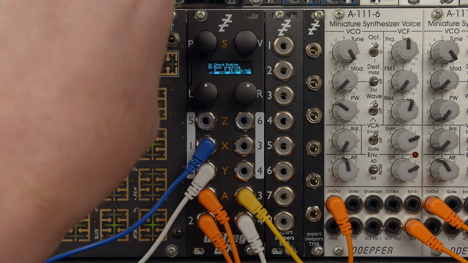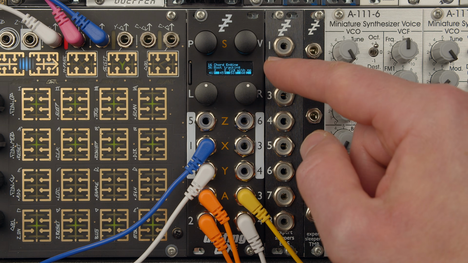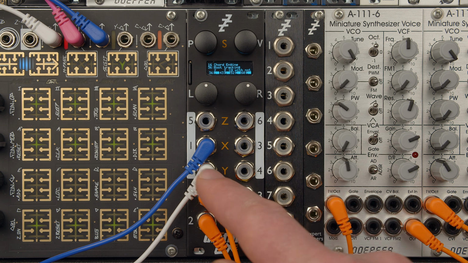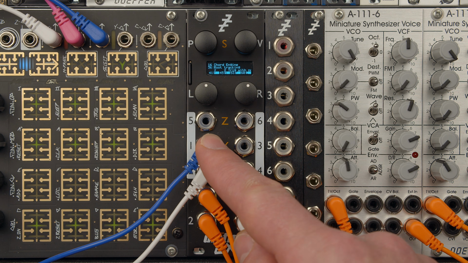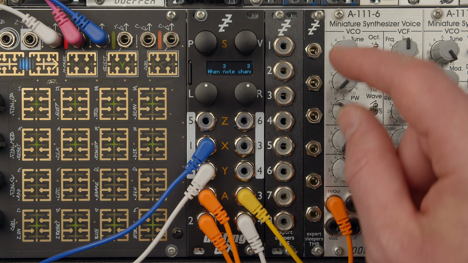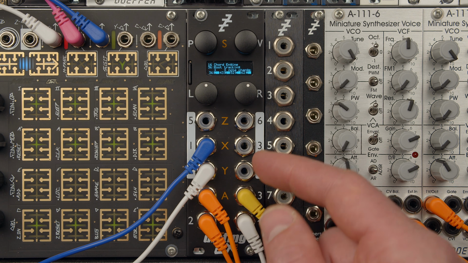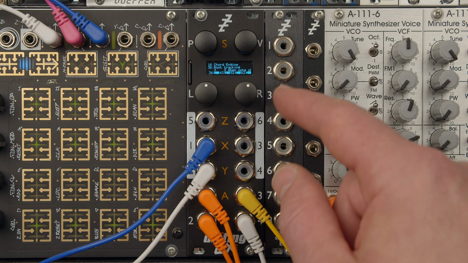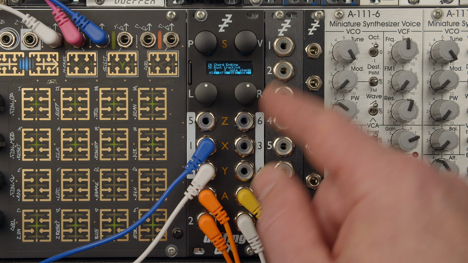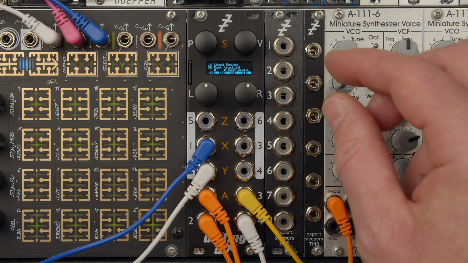Other options for root tracking are trigger with note. So that basically means whenever the note is triggered, the sampling of the root is also triggered, or when note changes, which basically means not when the note is triggered, but when the note changes. So it might be triggered and not change, for example, if it's the same CV. So that means the root can only change when the note changes. Again, we'll put that back to continuous for now.